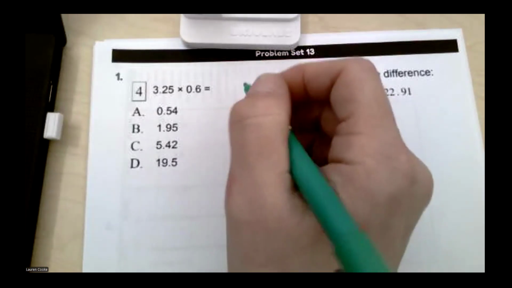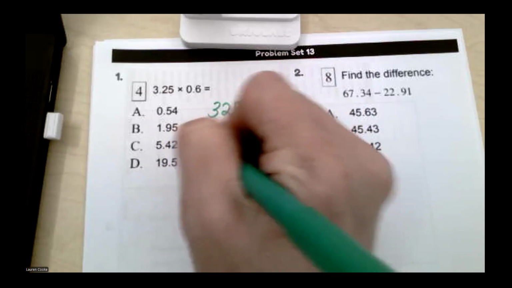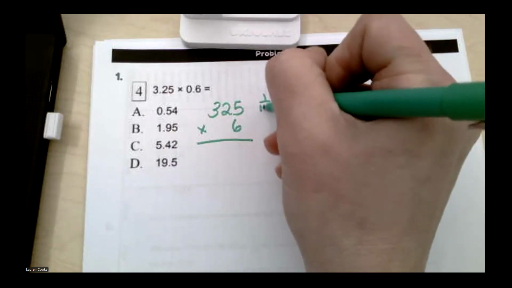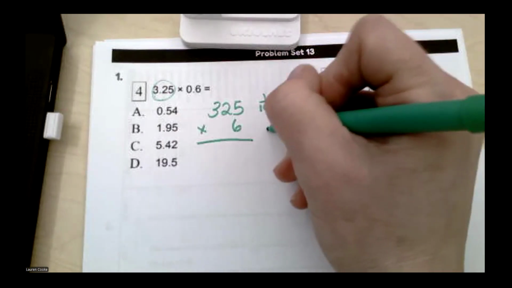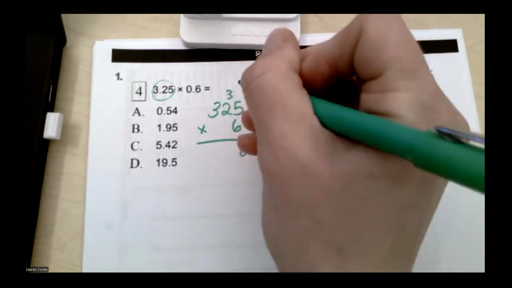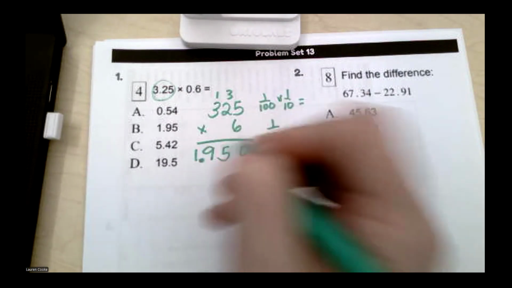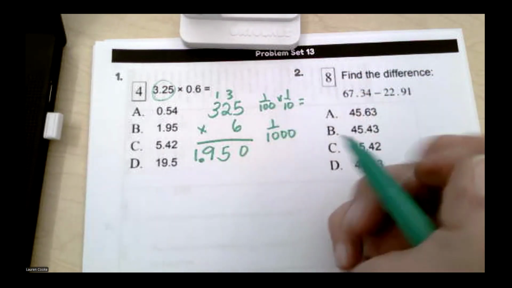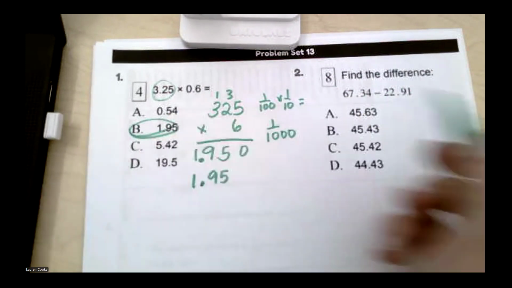Now here we have to multiply the decimals as whole numbers. We're going to do 325 times 6, and then we're going to come back and have 100 times 1/10 at the end, and that equals 1,000. So we're going to have that at the end. 6 times 5 is 30, and so on. And then I'm going to have the thousandth place. Here we go. So I have 1 in 950 thousandths, but I also can have 1 in 995 hundredths. And that's what ends up being the answer here.